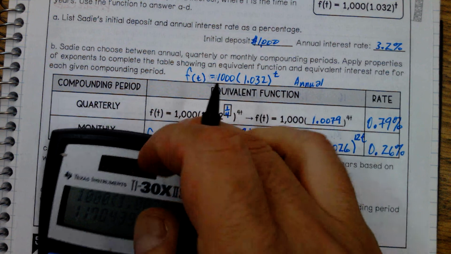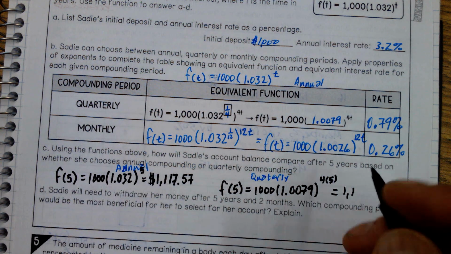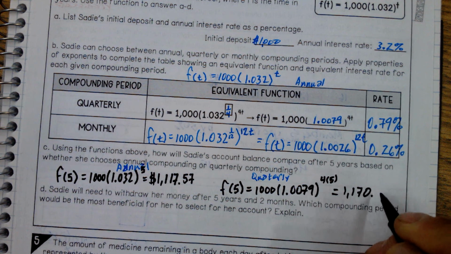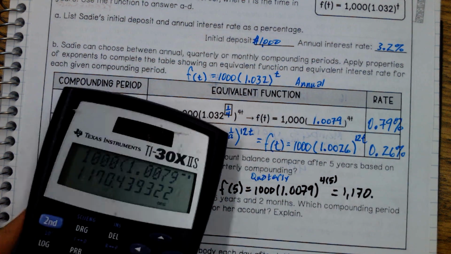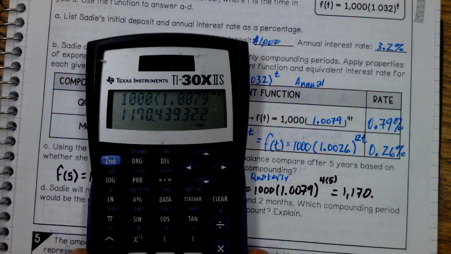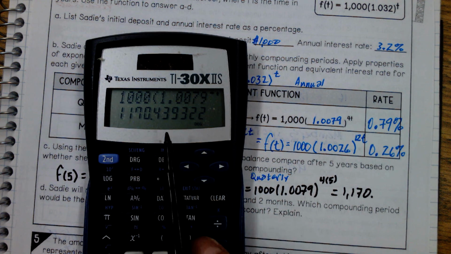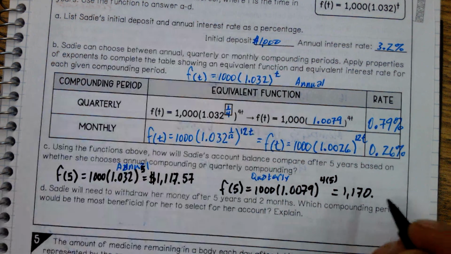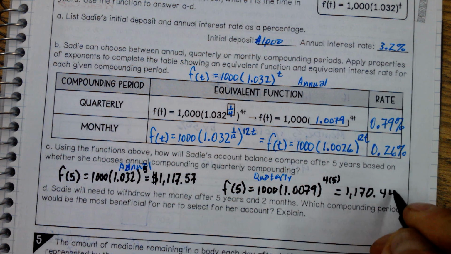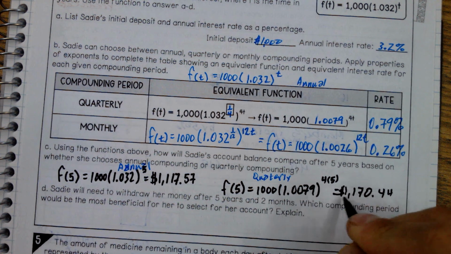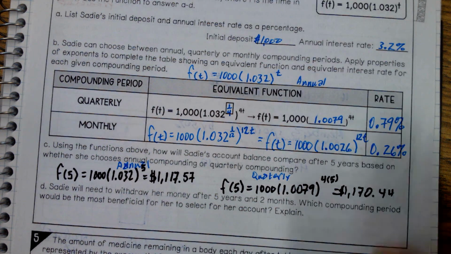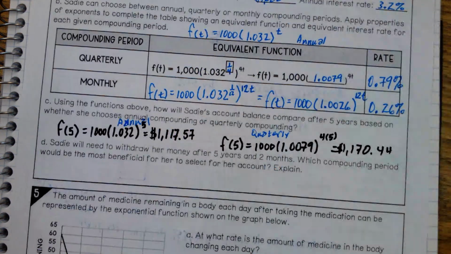$1,100, and not 17 but 70. And this would be, remember, we're talking about money. We're rounding to the nearest cent or hundredth. 44 or 43 cents. 44. So you made a little more, not a whole lot more, compounding quarterly.